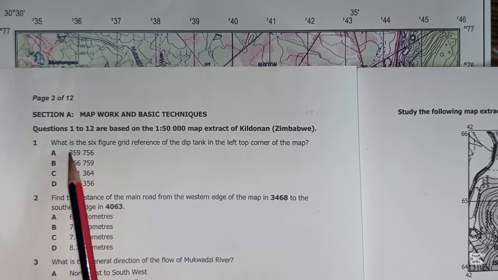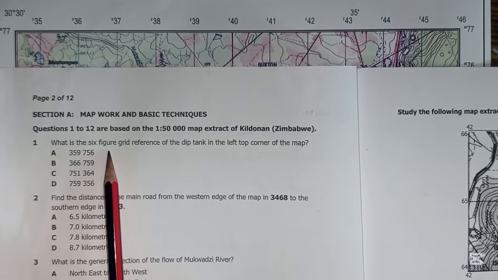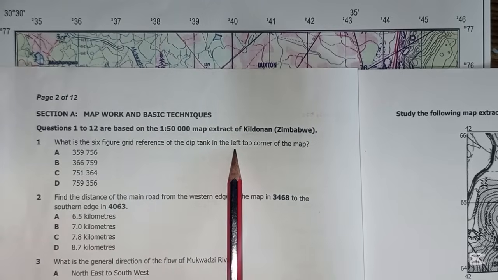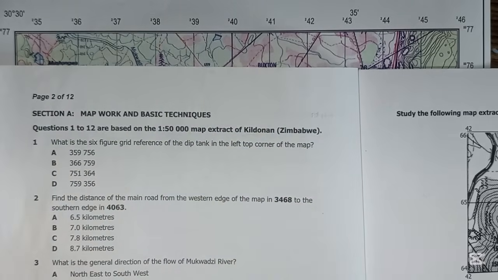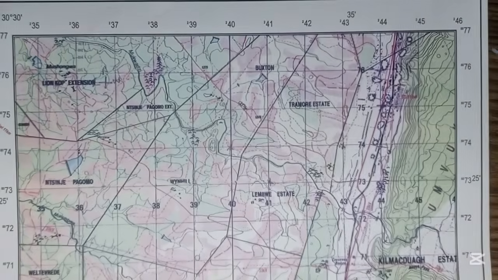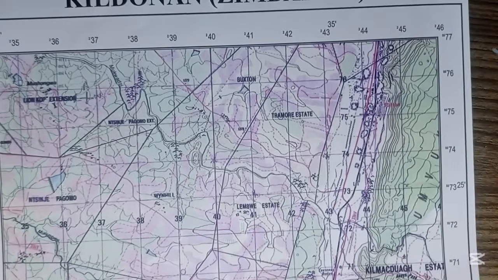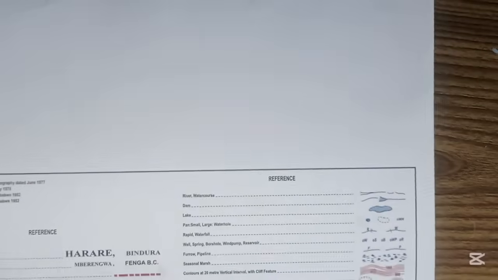Question 1 says, what is the 6-figure grid reference of the deep tank in the left top corner of the map? First of all, you need to understand that a map has a key, which is like the dictionary of the map.